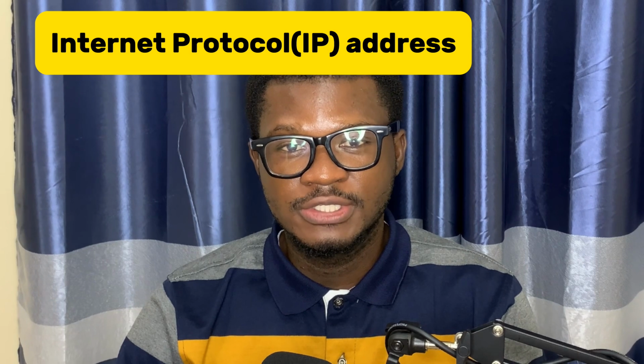Every computer that connects to the internet is assigned a special address called an IP address. IP stands for Internet Protocol. Unlike house addresses, an IP address consists of 4 numbers separated by dots. For example, 192.168.1.254.